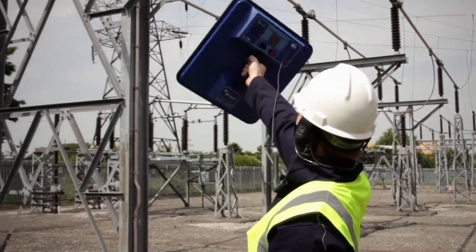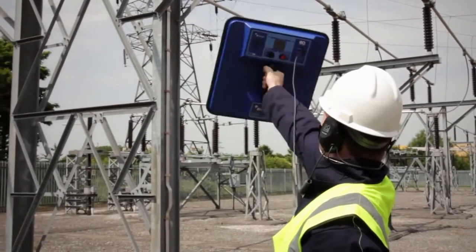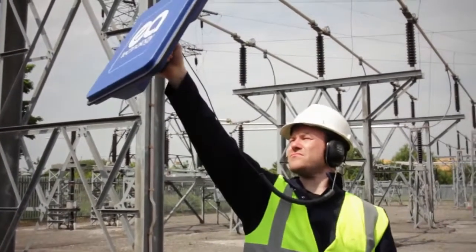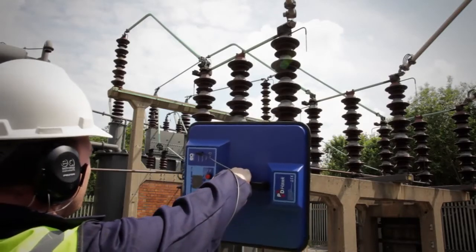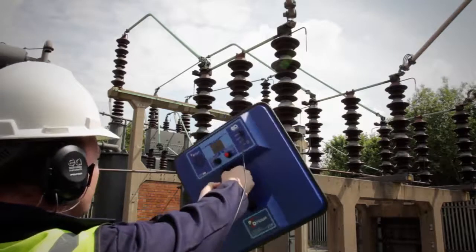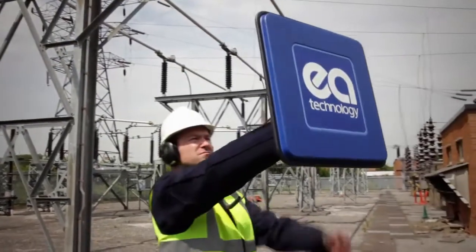The first step is to do a general sweep, scanning for all types of radio emissions. Rotate the instrument to allow for polarization and find the strongest signal. And a whole switchyard can be scanned for PD in minutes.